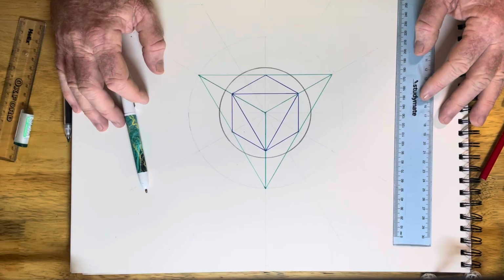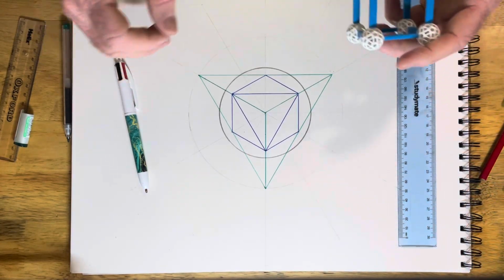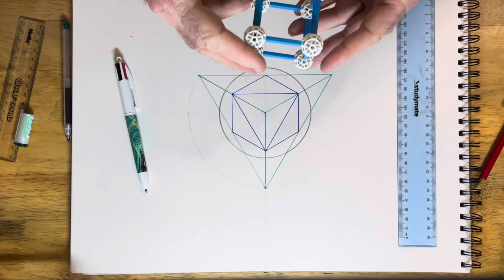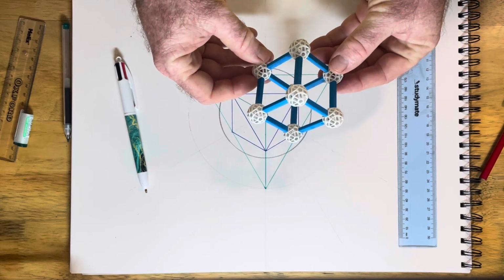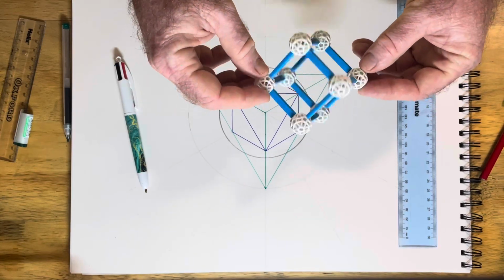But then after that, then we want 4 polar axes. We got 3 polar axes. We had 3 days of creation. And then we want 4 polar axes, and what we find with the cube is we've got our 4 polar axes in the 8 vertices of the cube.